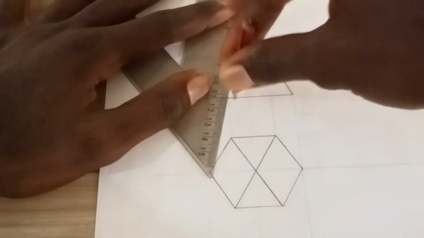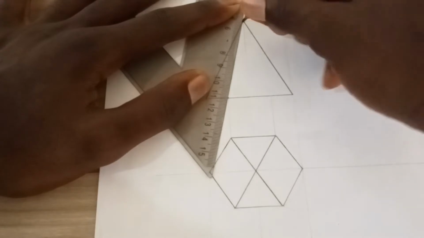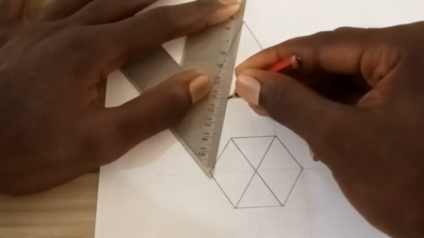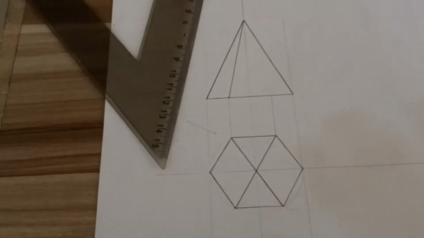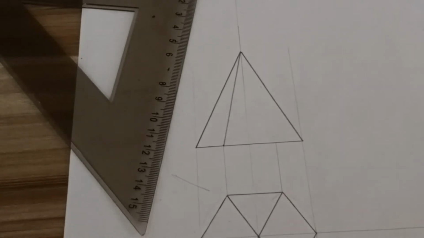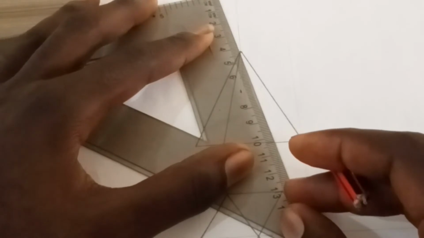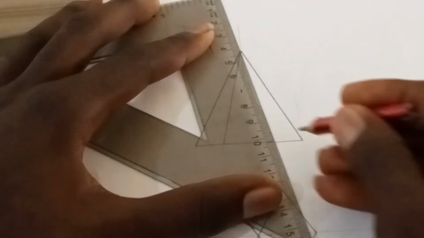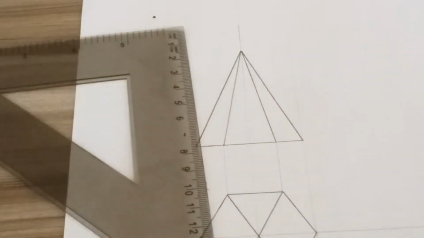Next, we will join the lines. Ensure you draw the extensions from the plan to the front elevation within lines. So inside the plan, we'll draw from the baseline to the apex with thick continuous lines. Okay, thick continuous lines. Do that for the second part. From the base to the apex again with thick continuous line. Alright, nice and smooth.